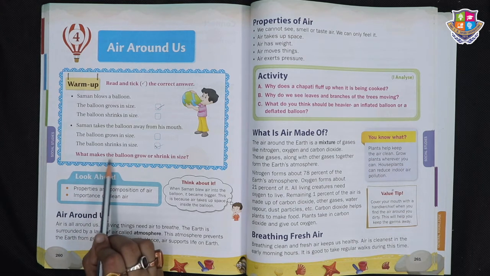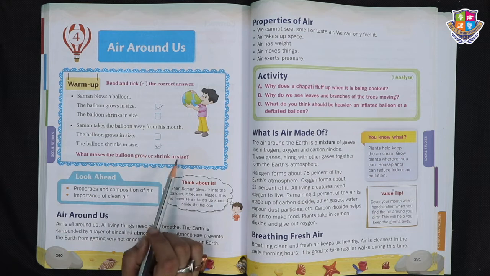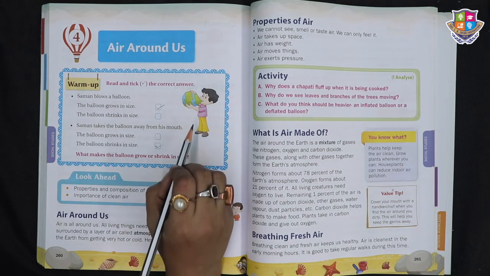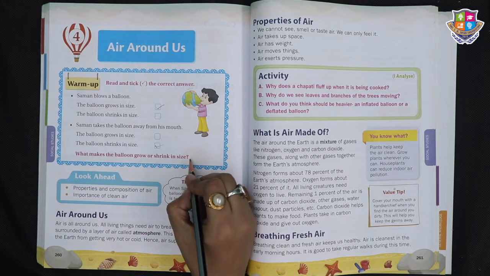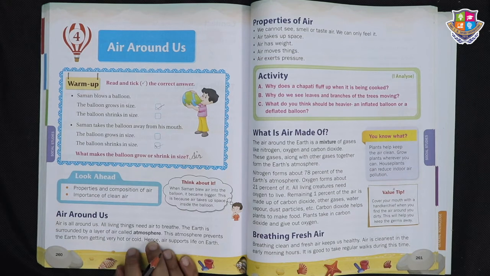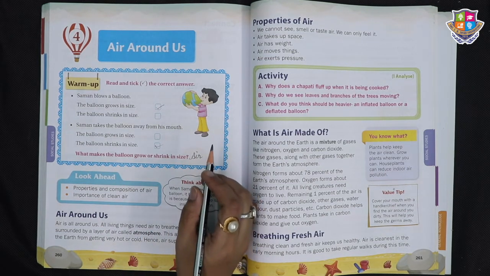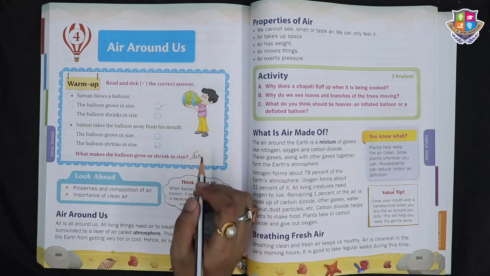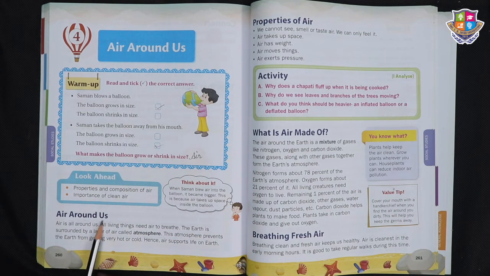Next, what makes the balloon grow or shrink in size? So what makes the balloon grow and shrink? It is the air. Okay, it is the air which makes the balloon grow in size and also it makes the balloon decrease the size.